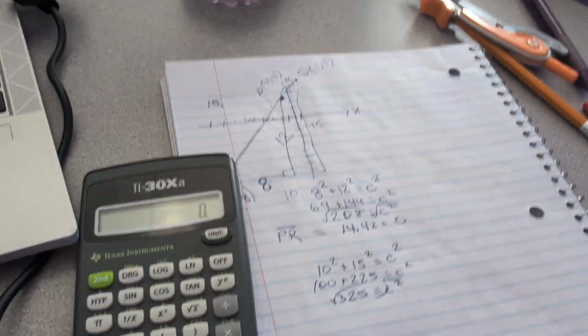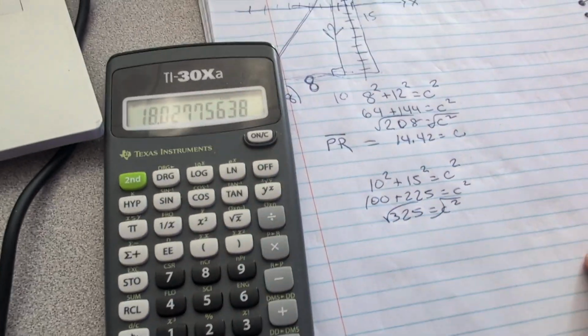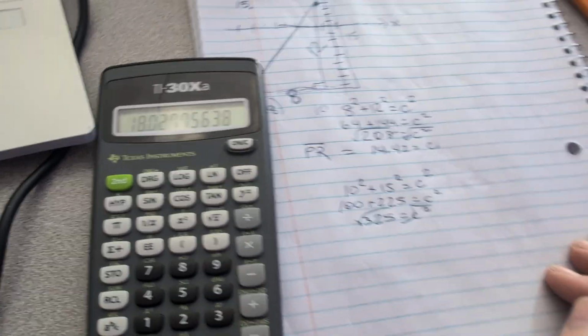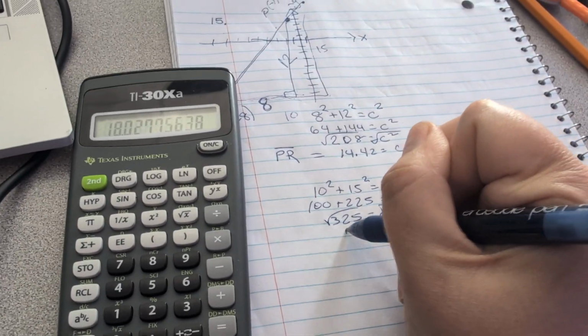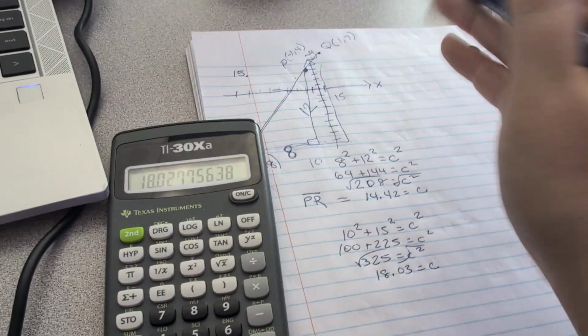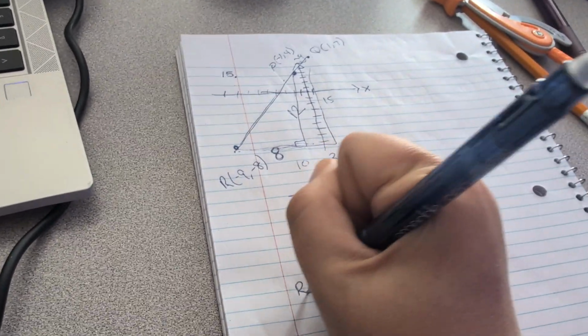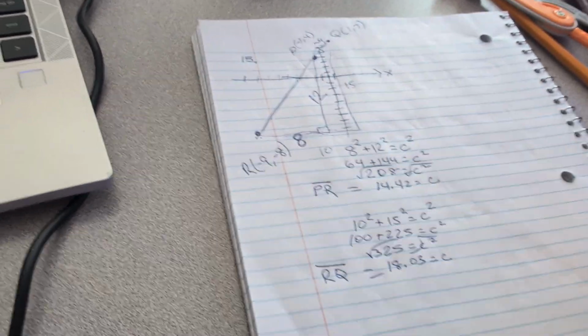I know I do that fast. It's a video. Go through and pause it if you need to. That gives us 18.03. And that was the length of the whole thing, all the way from R to Q. So that is our length there.